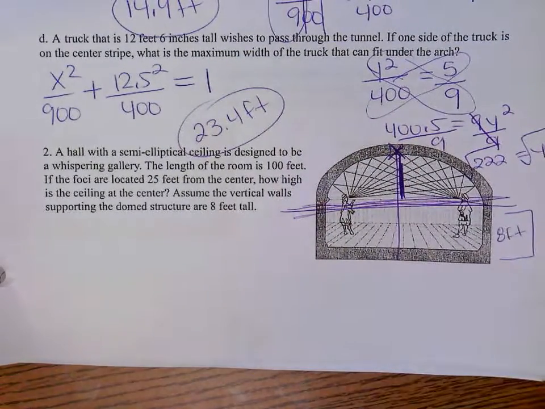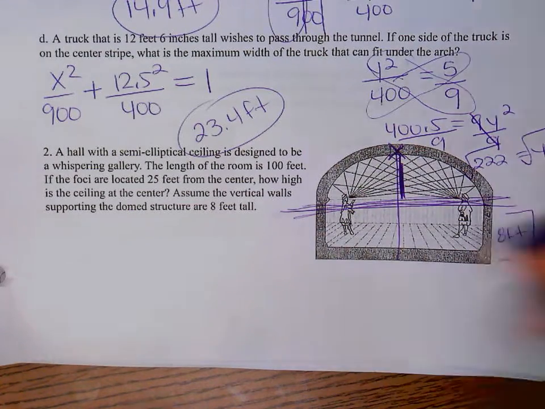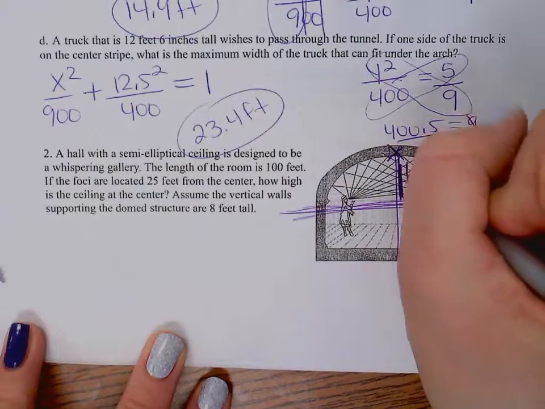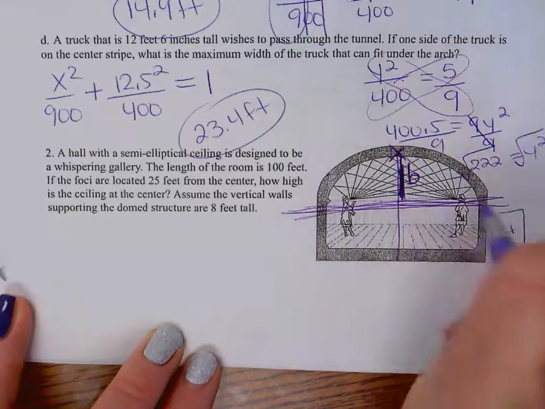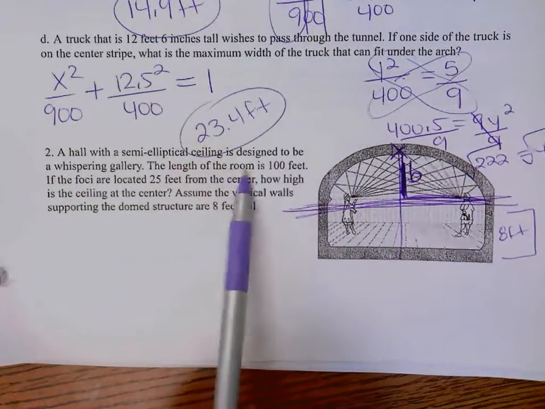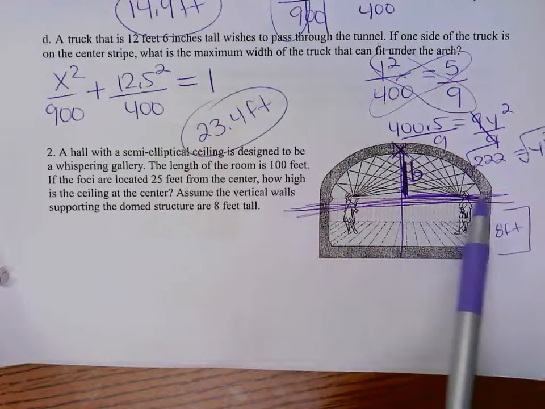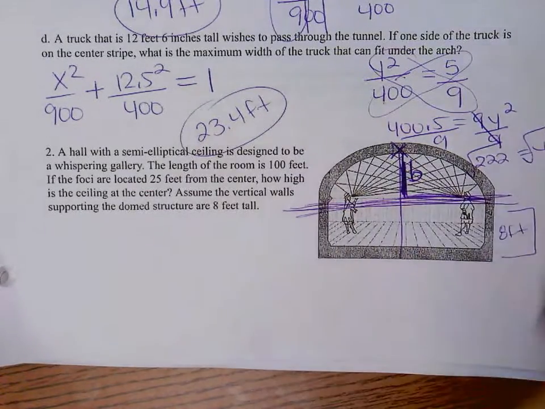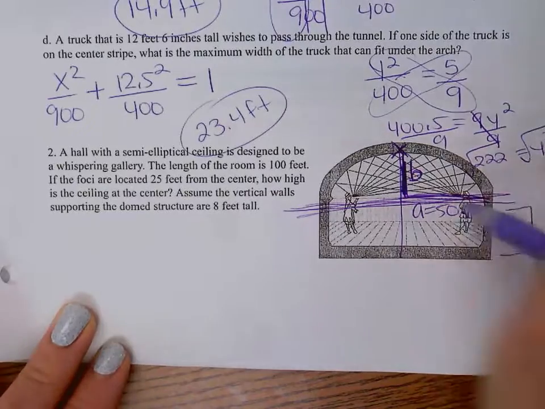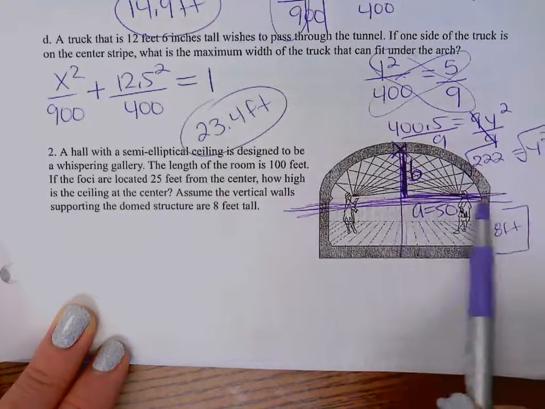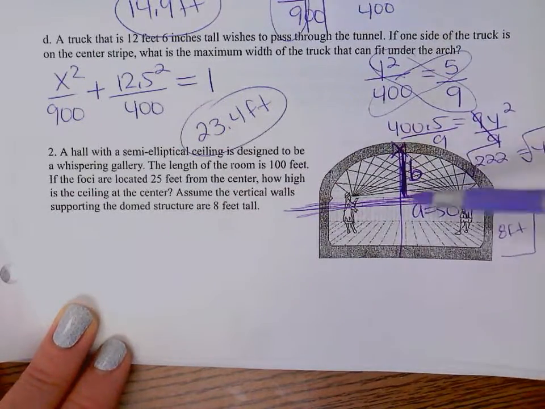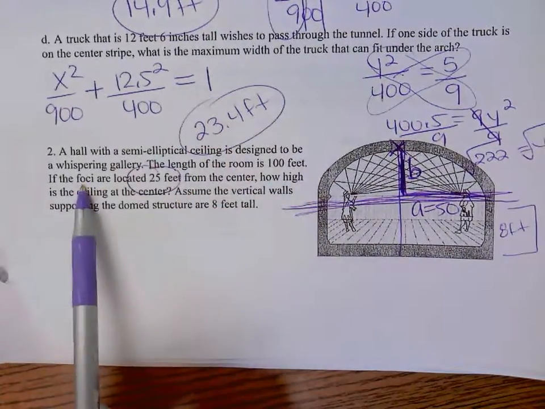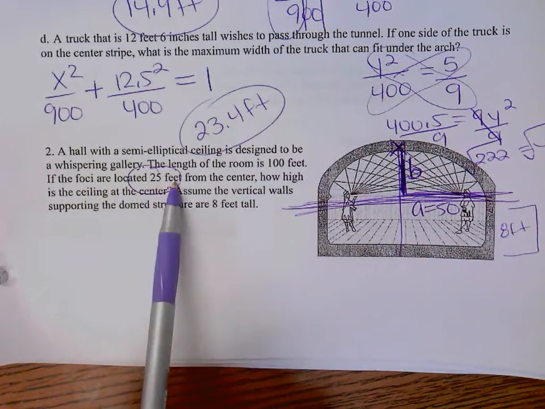So let's see, what pieces of information do we have? We know we basically want to solve for B, right? Because this is going to be the minor axis, half of the minor axis. Do we know what A is? It says the length of the room is 100 feet all the way across. So what does A have to be? A is just 50, right? So see how I'm just solving for this little piece of the ellipse, right? So A is 50, B is my unknown, and it tells me what C is. C, the foci are located 25 feet from the center.